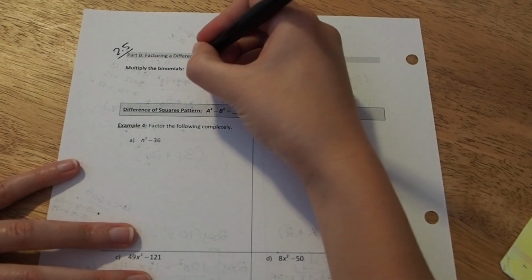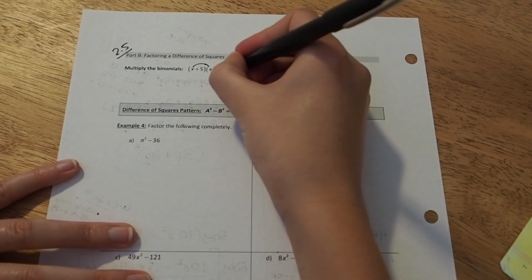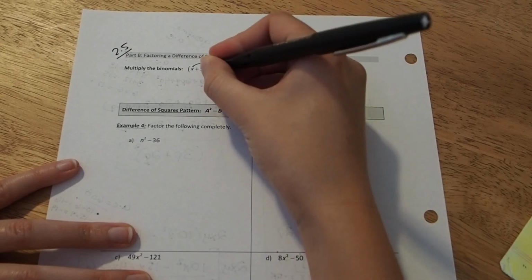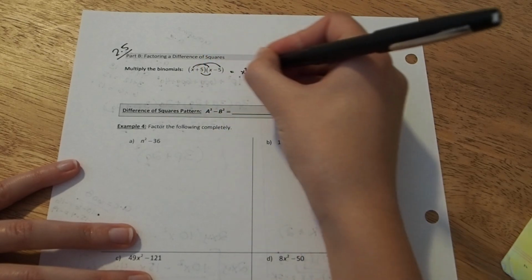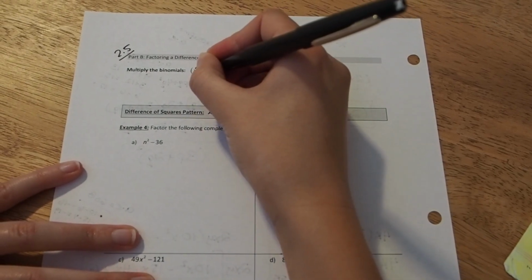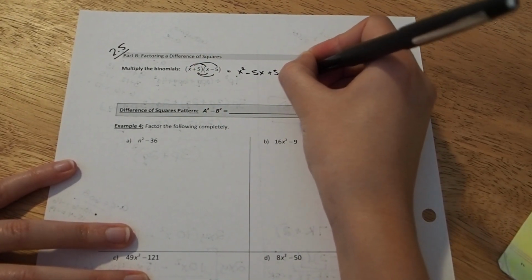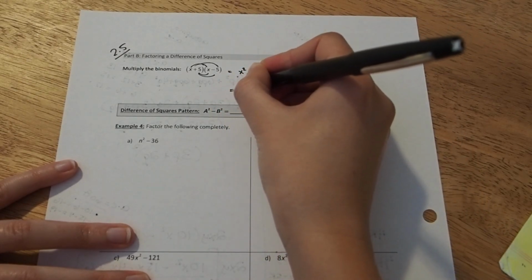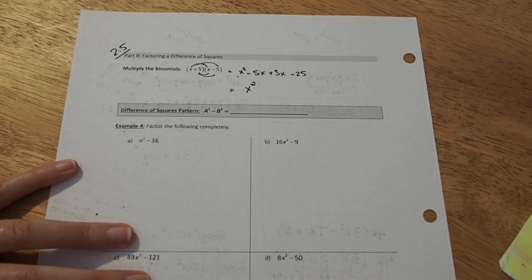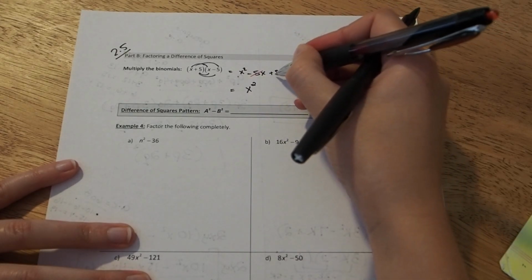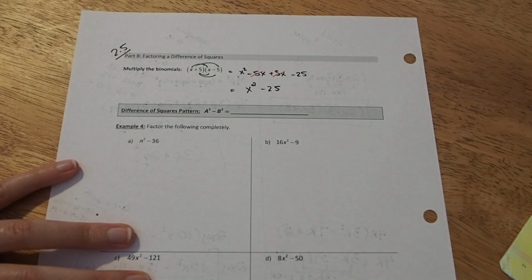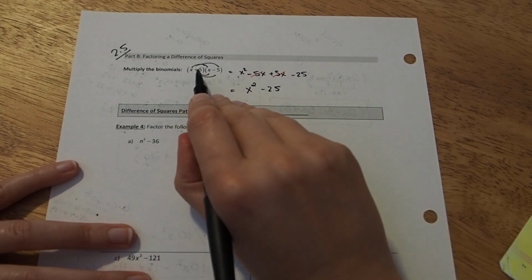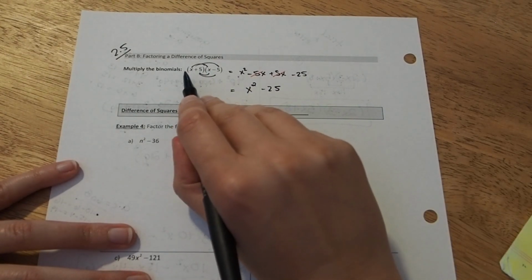If you have x plus 5 times x minus 5 and you multiply them together, first you would get x times x is x squared, then x times negative 5, so negative 5x. Then 5 times x is 5x, and last 5 times negative 5 is negative 25. So your product would come out to be x squared, let's see, negative 5x and positive 5x add to 0, minus 25.